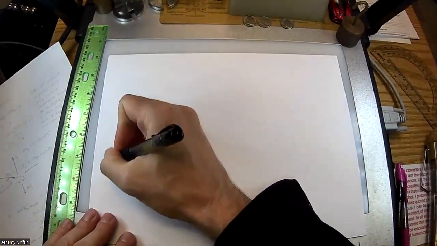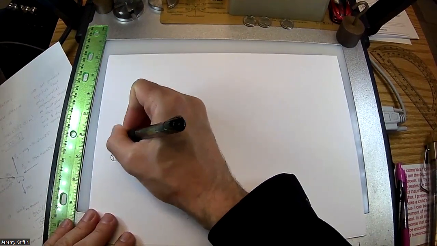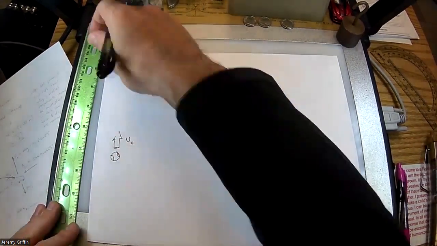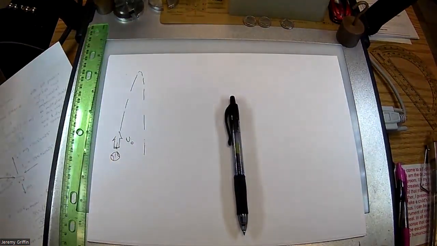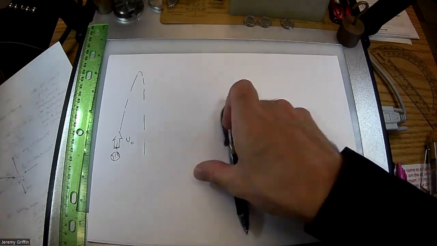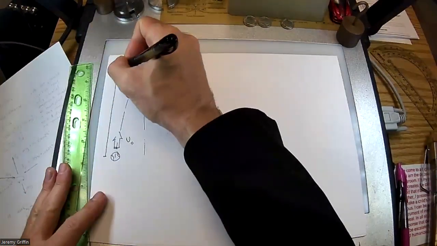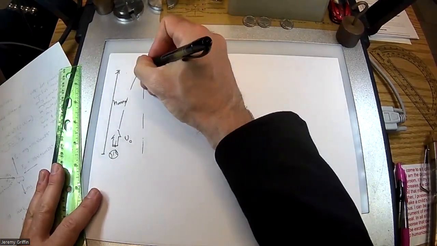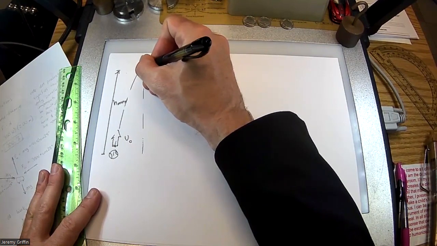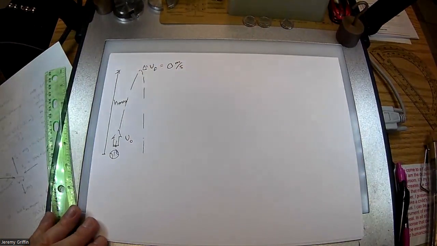So let's get a picture going. Got a ball, got to throw it up at some initial speed. And then it's going to go to some maximum height, H max. And what's special about that maximum height point, as you guys said, is that the speed right there, V final, equals 0 meters per second, right at the top.